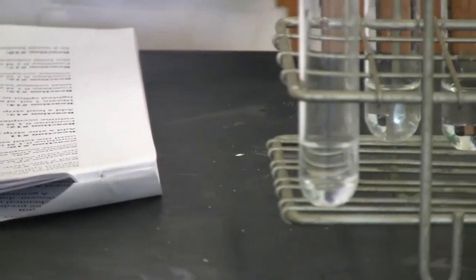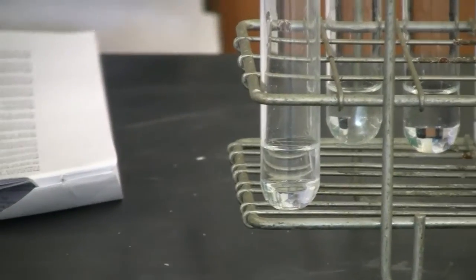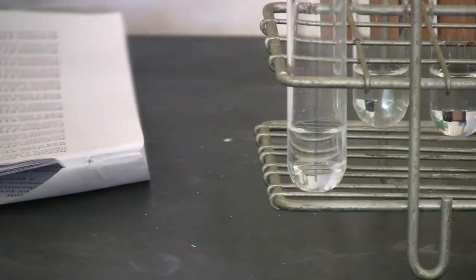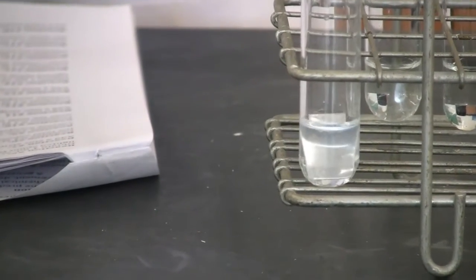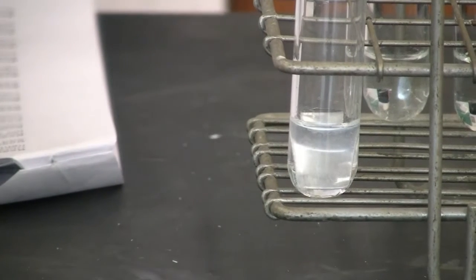Now move to reaction 7. We need to mix zinc with sulfuric acid. Sulfuric acid is already in the test tube. We just put a piece of zinc in there, and you're going to observe the change. You need to give it some time.